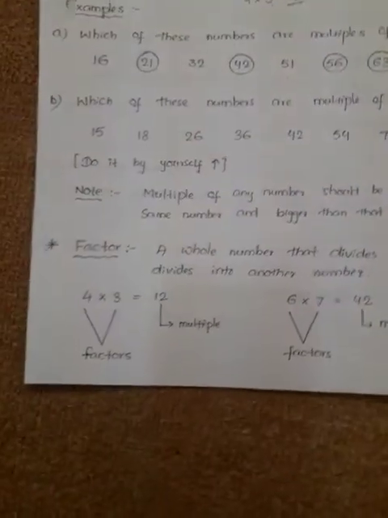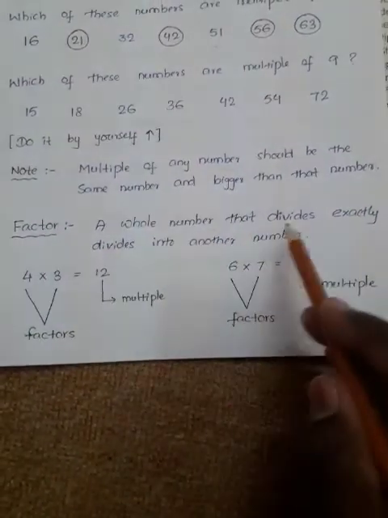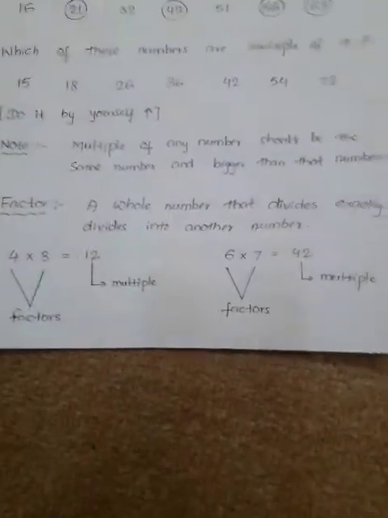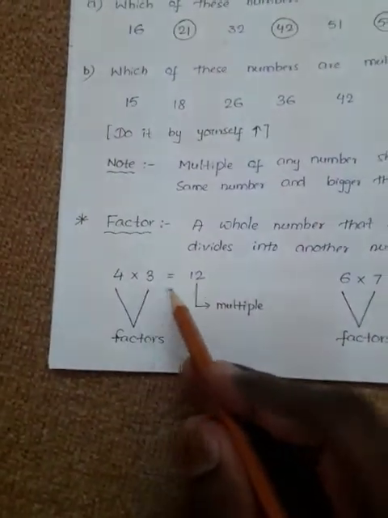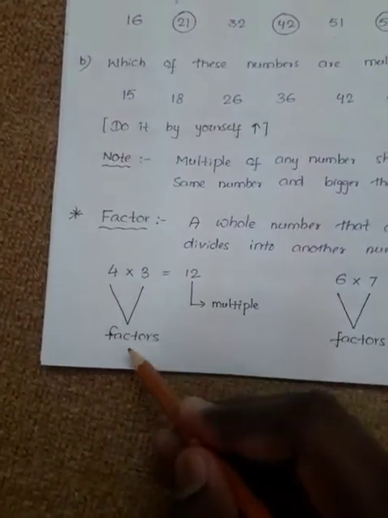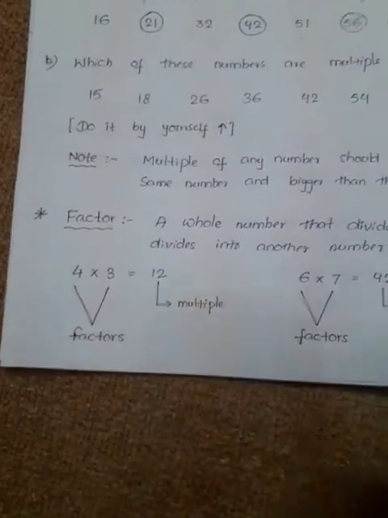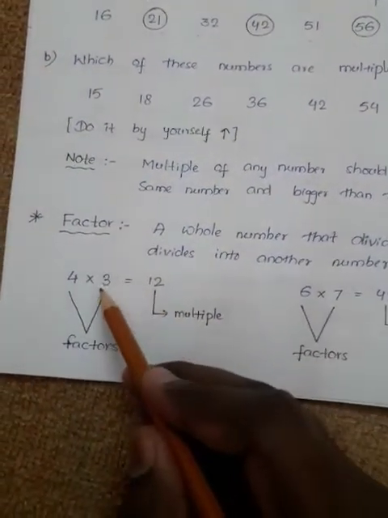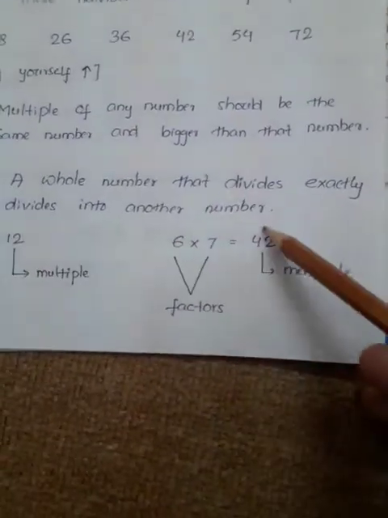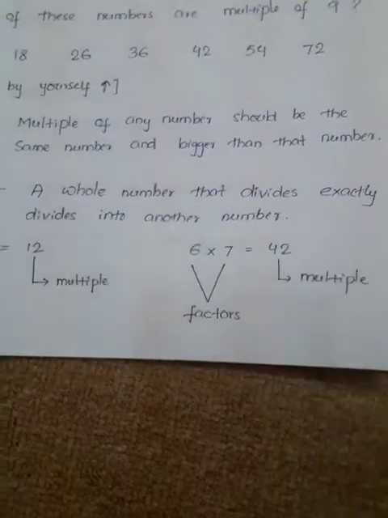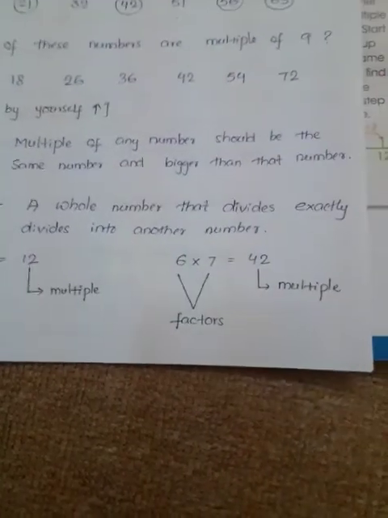Clear? Now coming to the factor. What is a factor? A whole number that divides into another number. That means the right side one is the multiple. Simply, 4 multiplied by 3 is 12. That means 4 and 3 are factors and the right side is the multiple. So 4 is a factor of 12 and 3 is a factor of 12. Similarly, 6 sevens are 42, so 6 and 7 are the factors of 42. Understand?